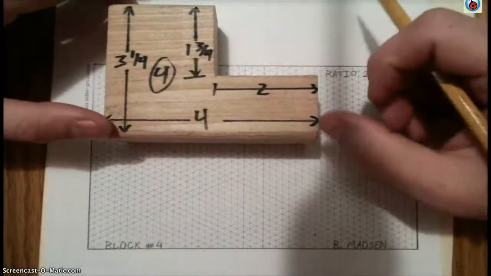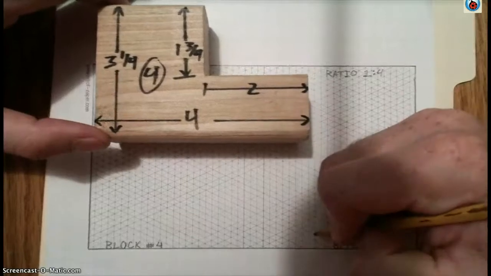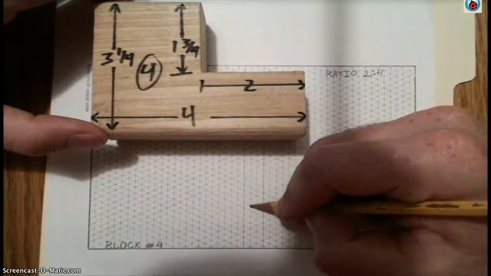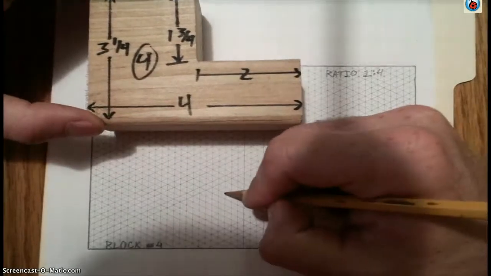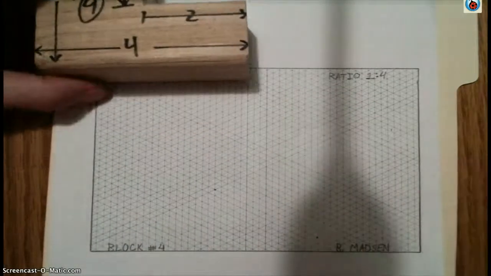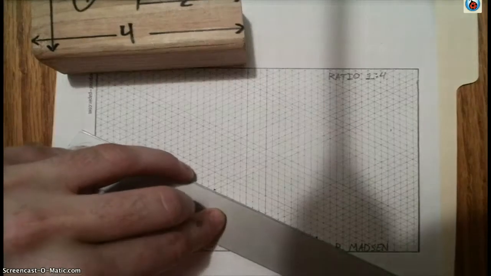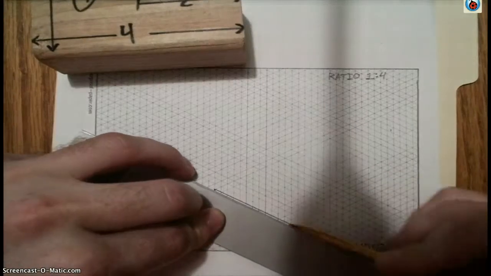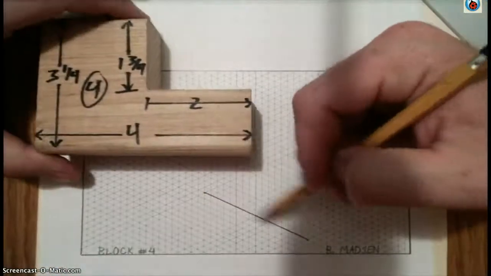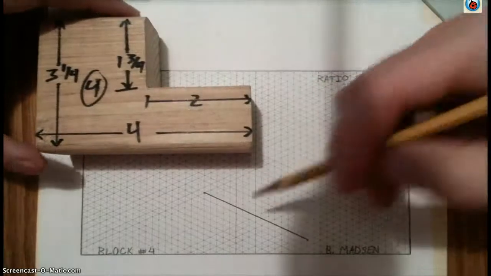So I'm going to take this number, my width times 4, and then put it on the X. So I'm going to go 16. So from here I go 1, 2, 3, 4, 5, 6, 7, 8, 9, 10, 11, 12, 13, 14, 15, 16. Draw that in. Okay, so there is my width. That is this number times 4 to get the scale right, so 16 up the X axis.